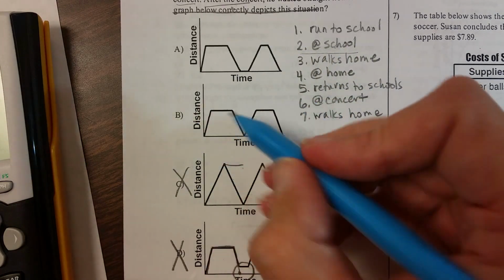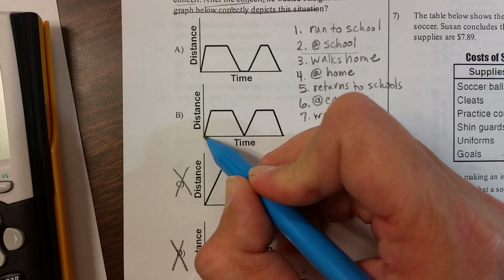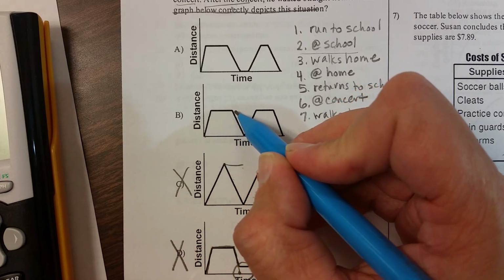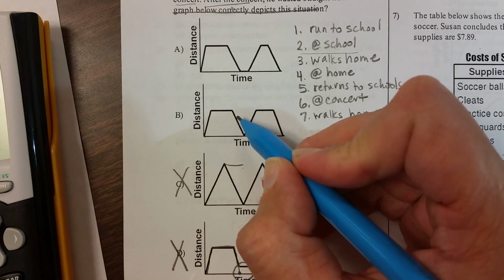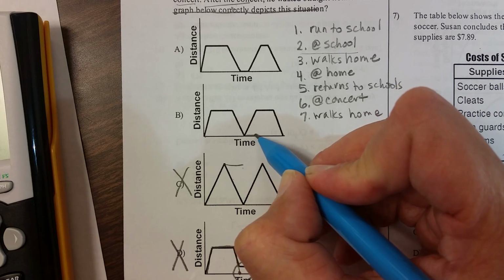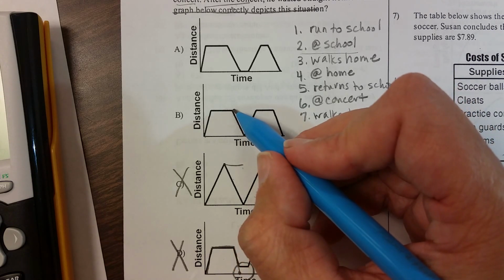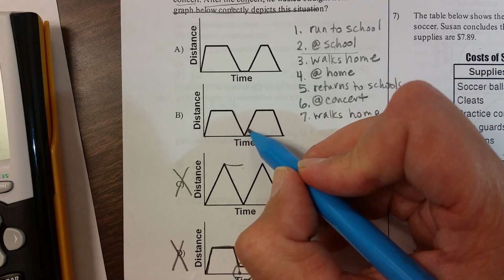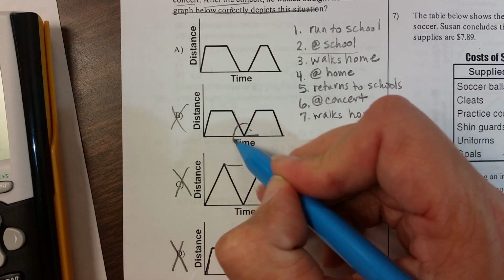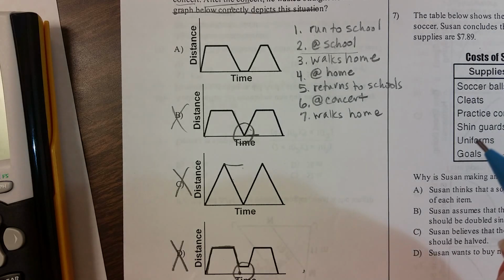Answer choice B. He's going to run to school, stay at school for a while, then walk home, and then he's supposed to stay at home. If he stayed at home, it would be flat down here too, but you'll notice in this graph, as soon as he got home, he turned around and started walking back. So this one's not going to make sense because this part isn't where he's staying at home for a while.